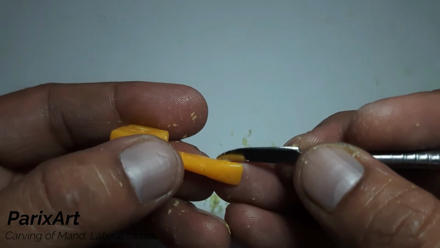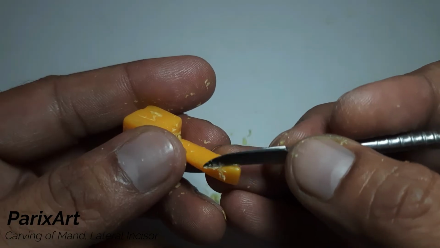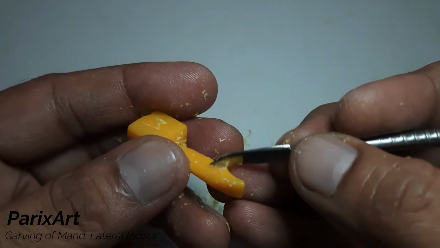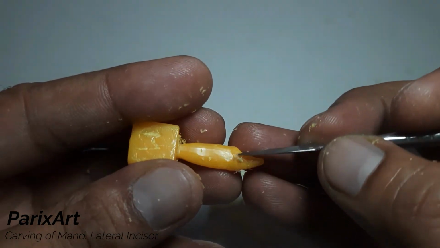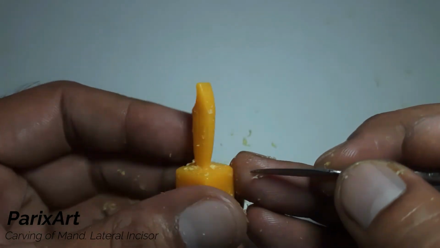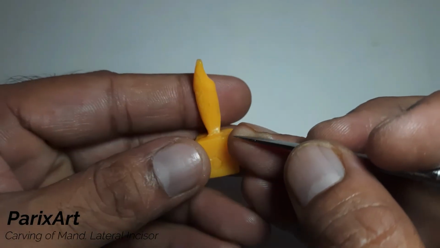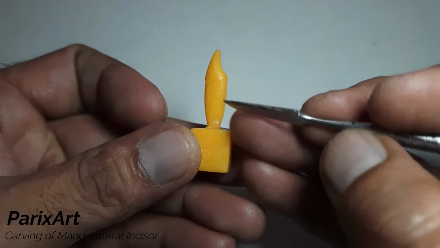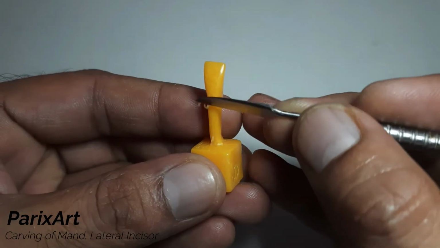Here I am slightly blending the crown to match the root taper. Check again. Just making it slightly parallel.